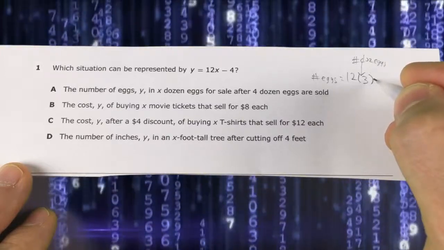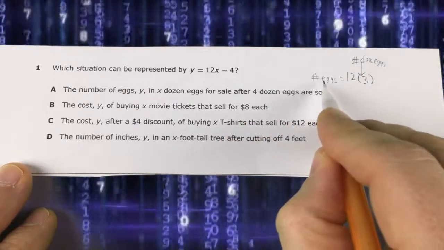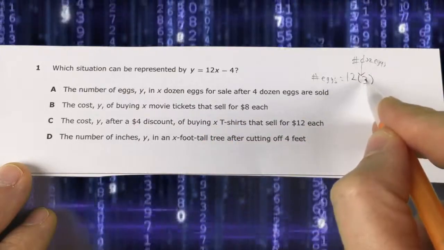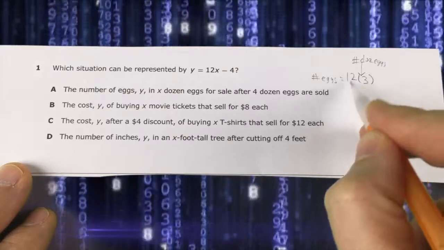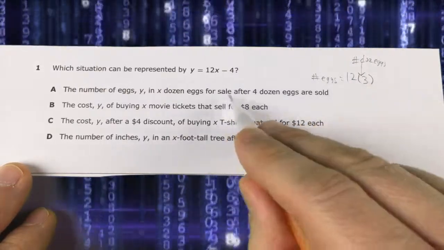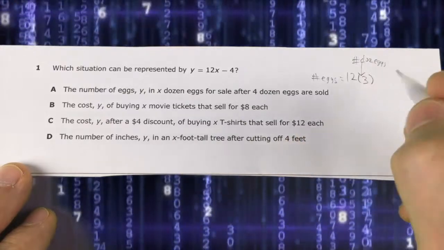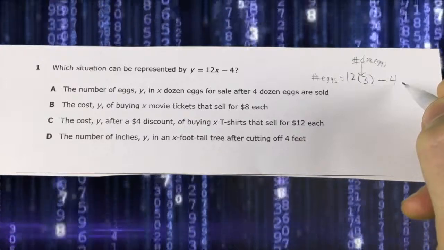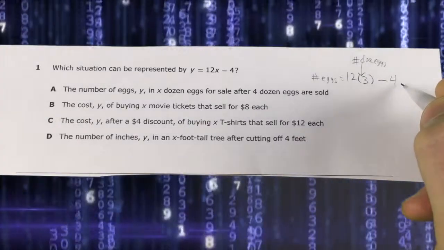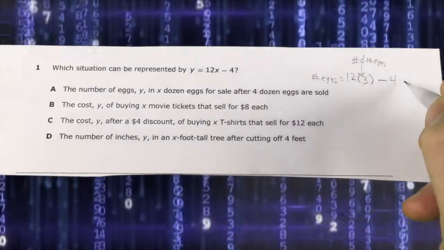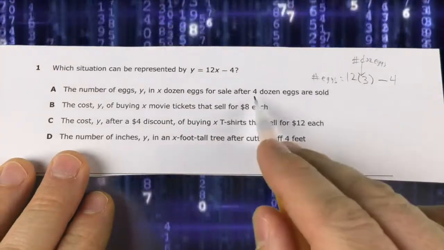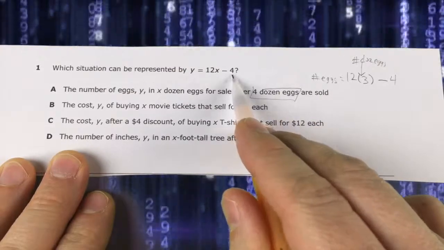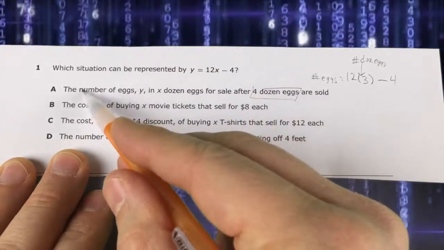So that makes sense. But here it says the number of eggs, y, in x dozen eggs. Here's 12 times 3, that's 3 dozen. Okay, 36 eggs. For sale after 4 dozen eggs are sold. But here when I have the minus 4, it's not giving me minus 4 dozen eggs. It's just giving me minus 4 eggs. Okay, this 4 dozen eggs does not line up with this minus 4. So choice A doesn't make sense.